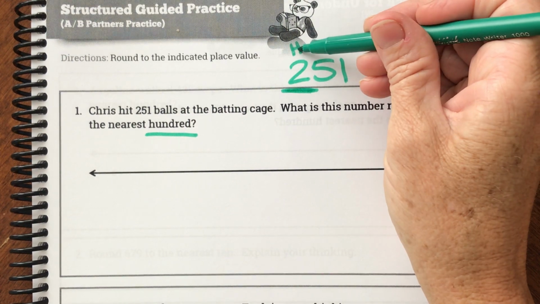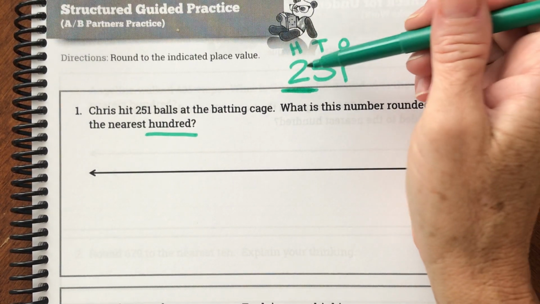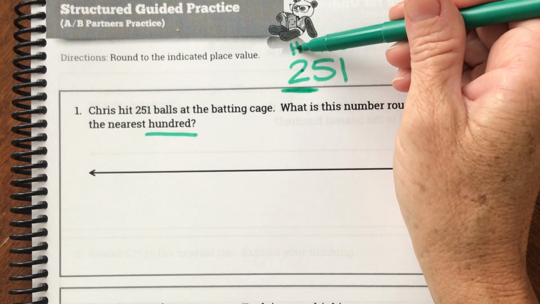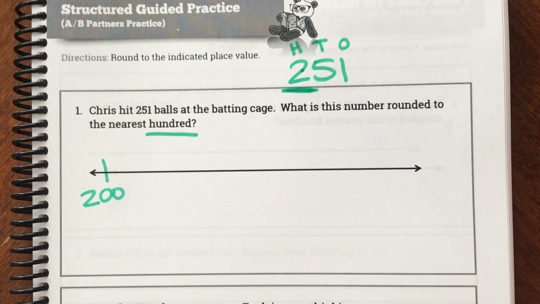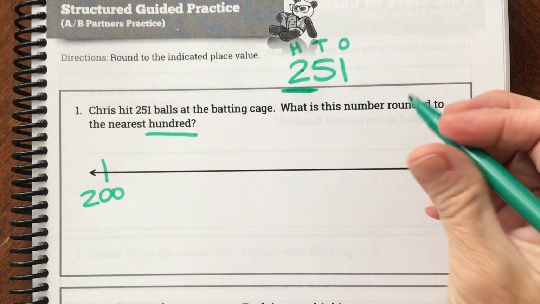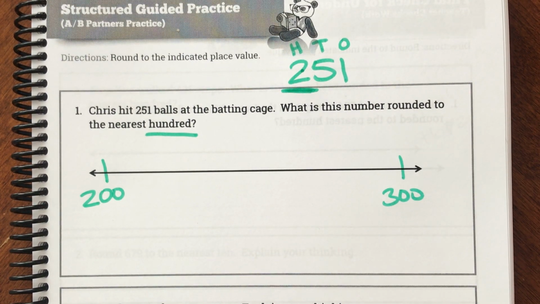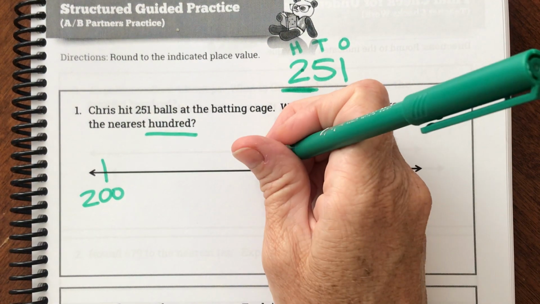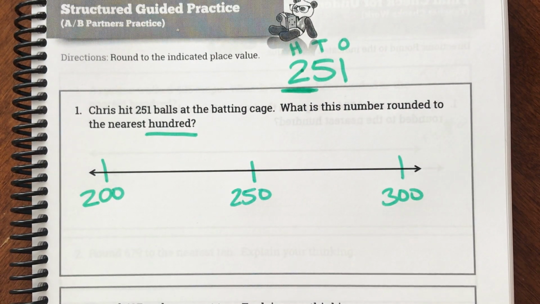Our 2 is in our hundreds place. Okay, so this value is 200. Let's put 200 here. And what's one more 100? 200 and one more 100 is 300. And what's right in the middle of 200 and 300? 250.